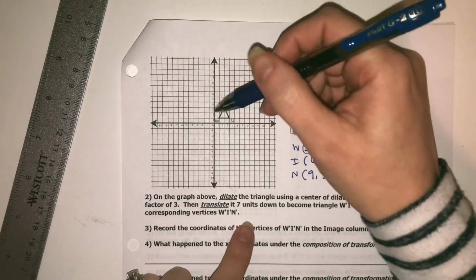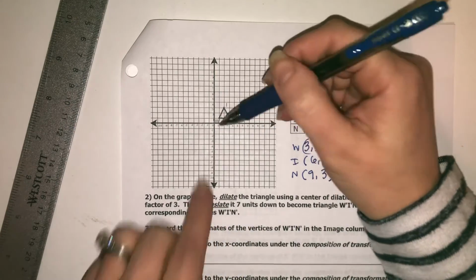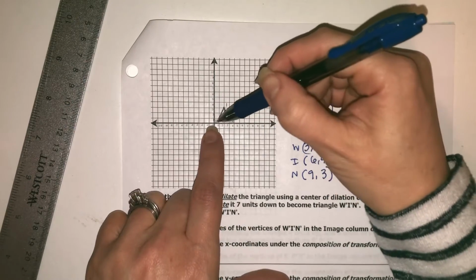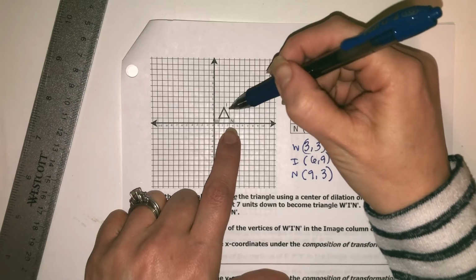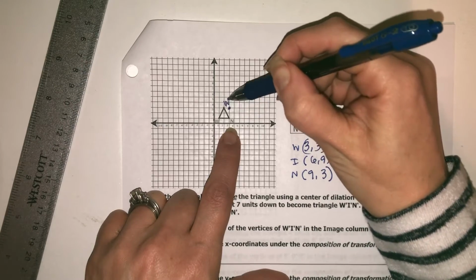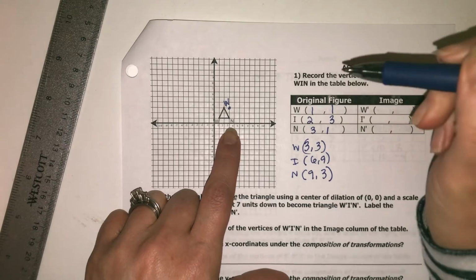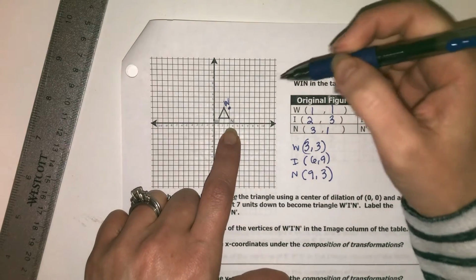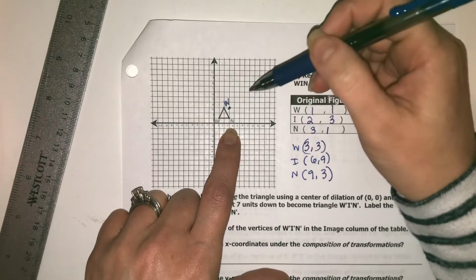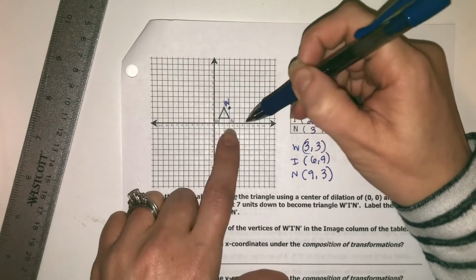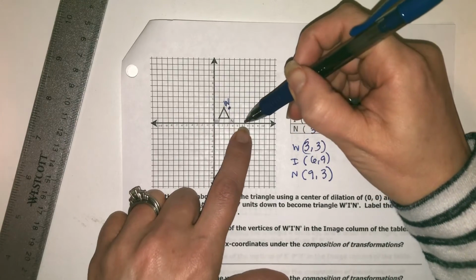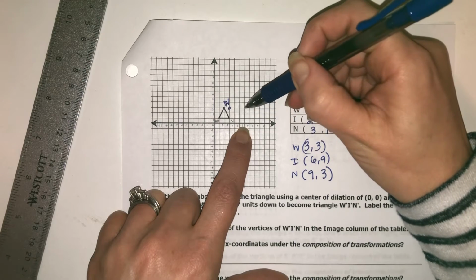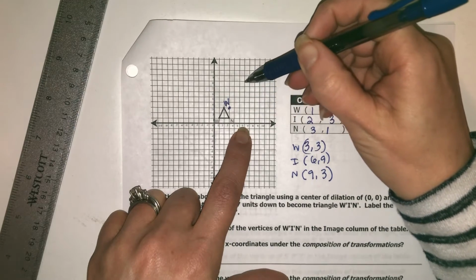Okay, so let's do the middle shape first. 3, 3 is where our W is going to be. I'm not going to put the prime by it this time because I'm not going to make the same mistake I did last time. I'm going to wait to the last one to put the primes on it. And then 6, 1, 2, 3, 4, 5, 6, 7, 8, 9.